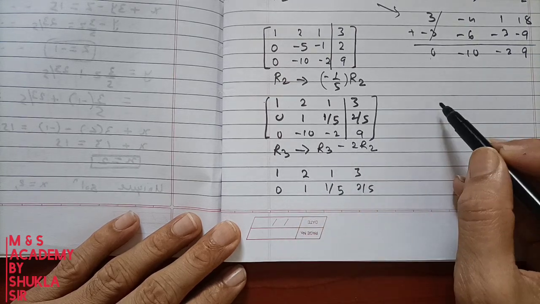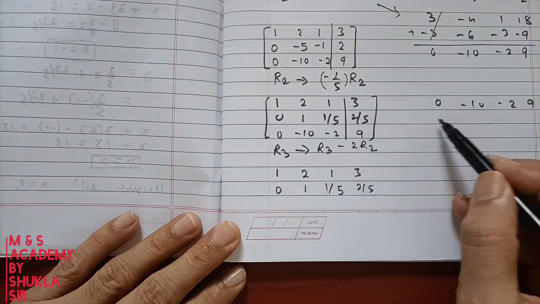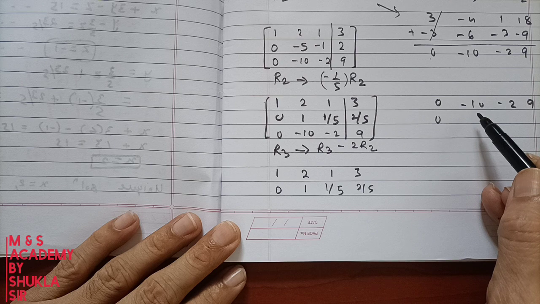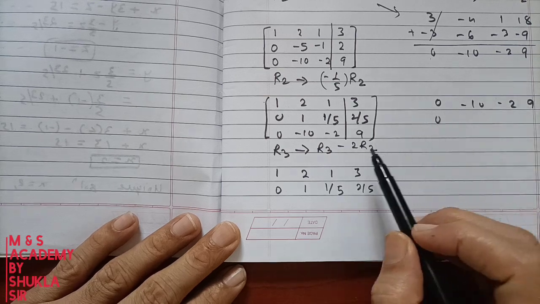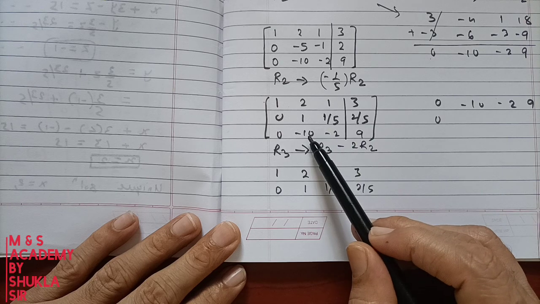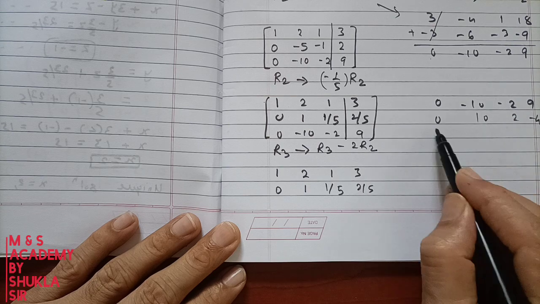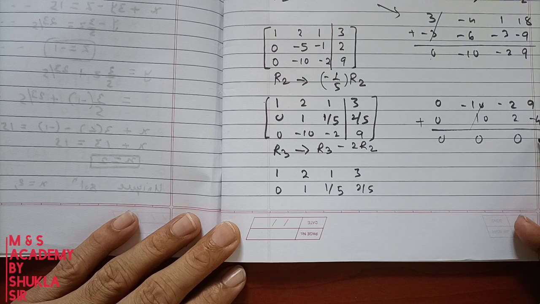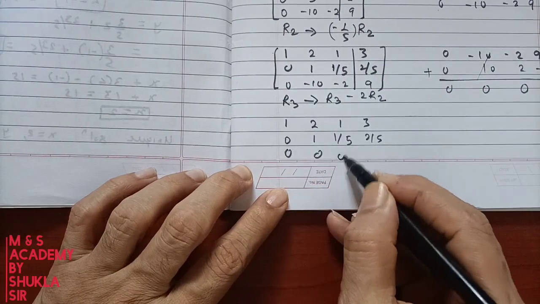So first we'll write the elements of the third row, 0 minus 10 minus 2 and then 9, then after that multiplication, this is 0, this is also 0, this is again 0, this is 5. So our third row reduced to 0 0 0 and 5.